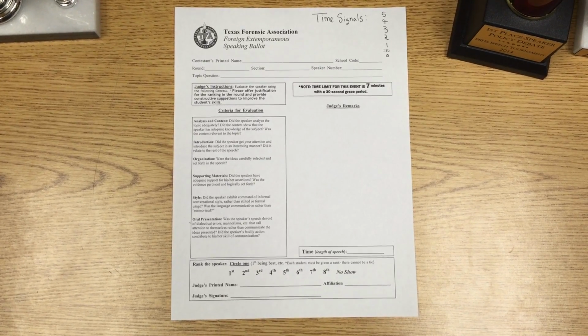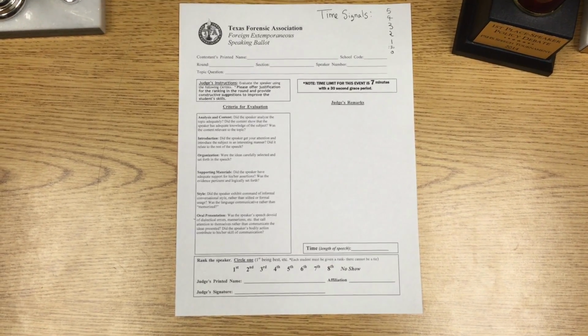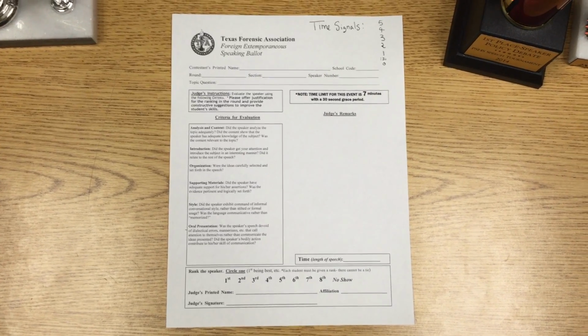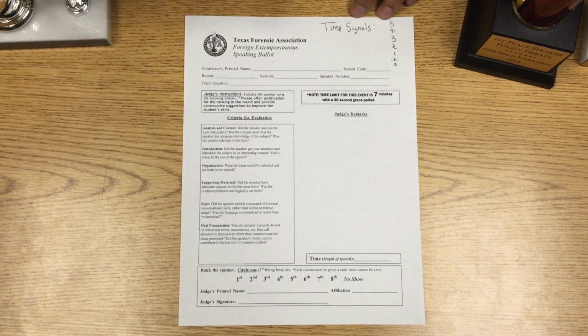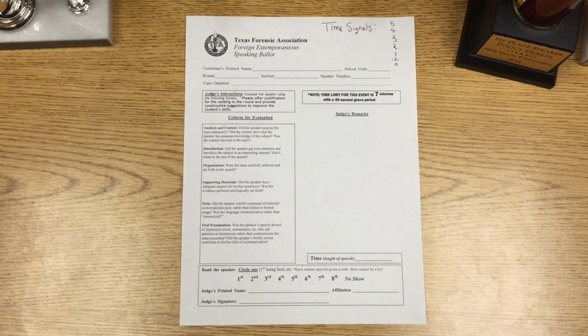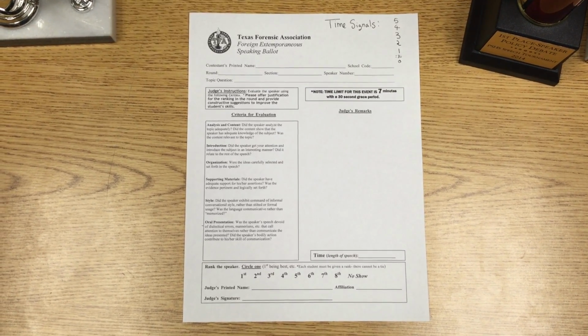After that, you will have a previous list of speakers that will be speaking in a specific order. Unless the tournament director says otherwise, this order should be the same. Sometimes there may be drops and you will be notified in that specific scenario.